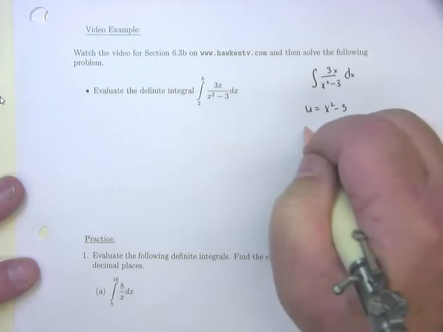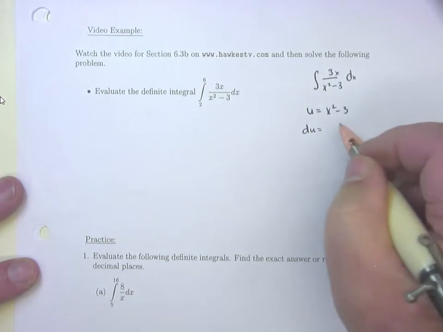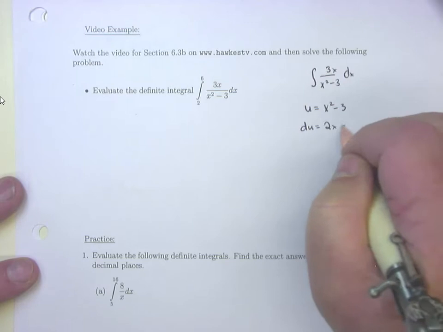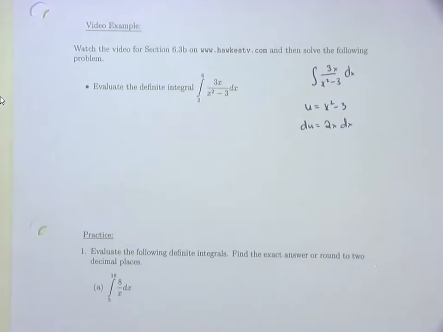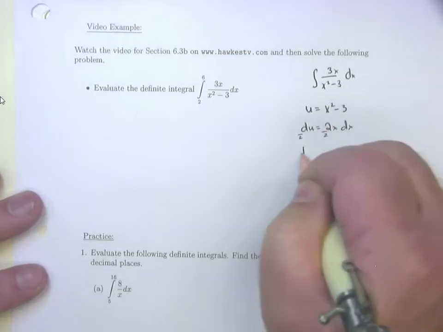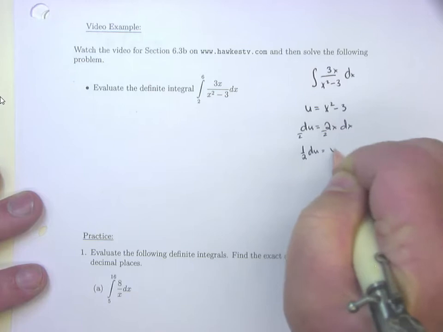What's the derivative? du is equal to, well, derivative of x squared is 2x, derivative of minus 3 is 0, dx. Step 4, move the constant to the other side. I'm going to divide both sides by 2. I get 1/2 of du equals x dx.